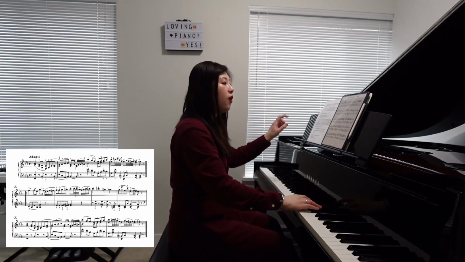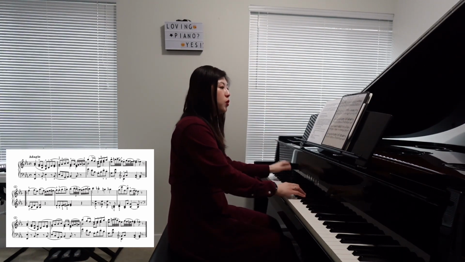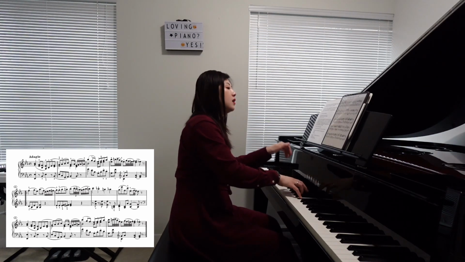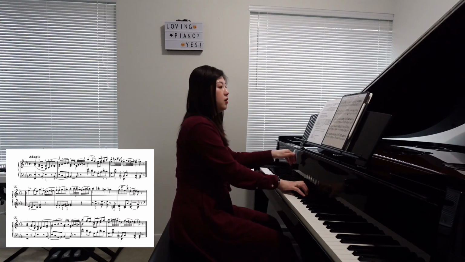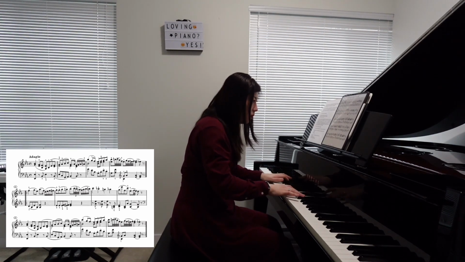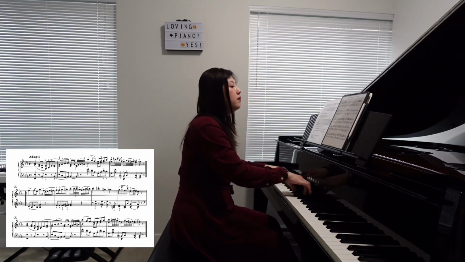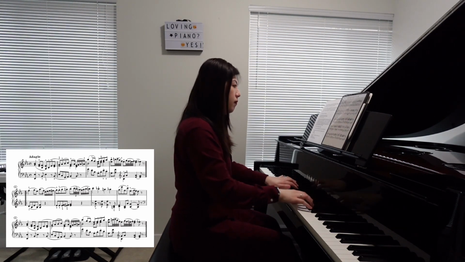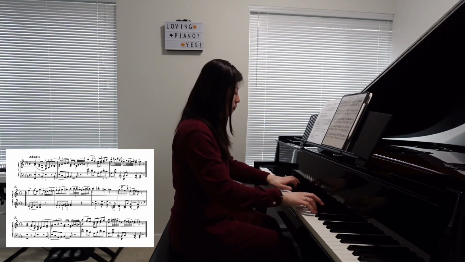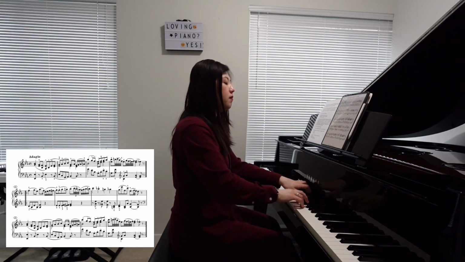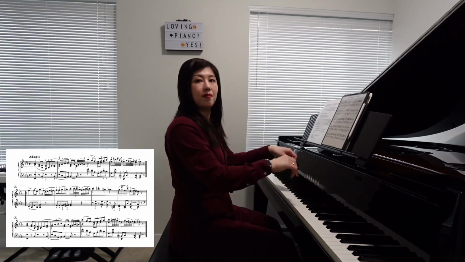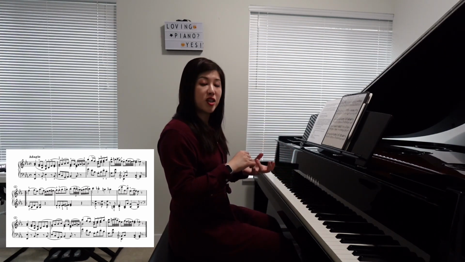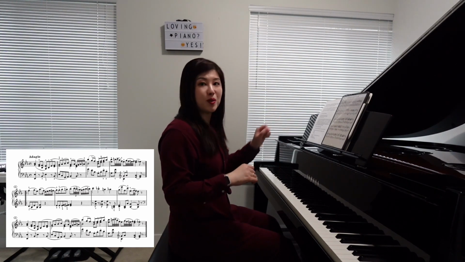So overall, the first 4 measures we will do that, a delicate articulation related to all those notations.